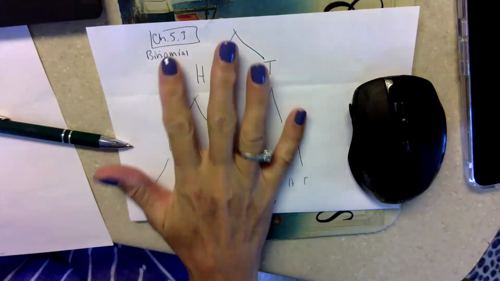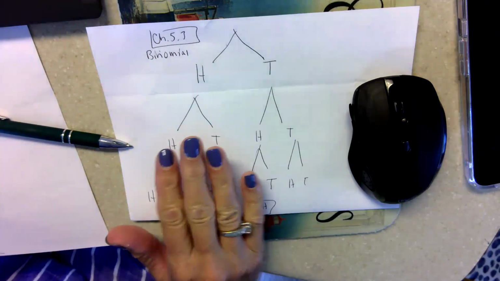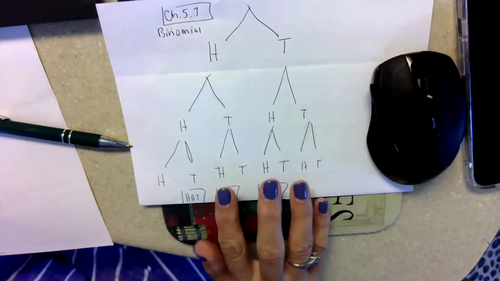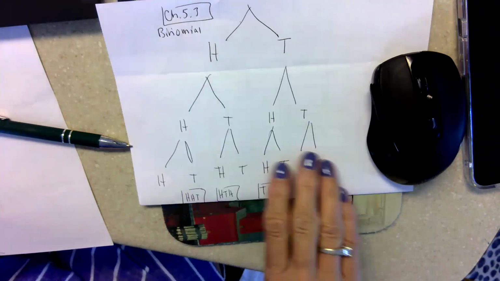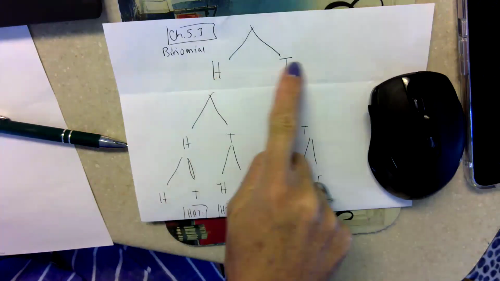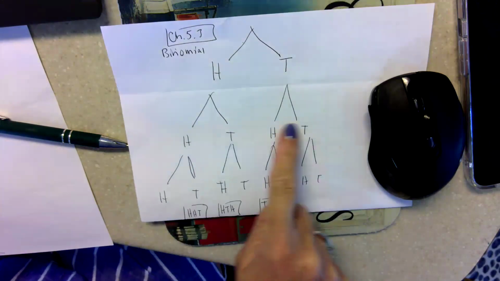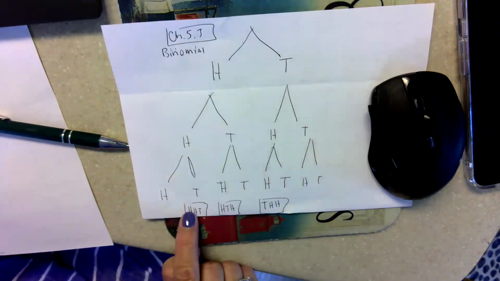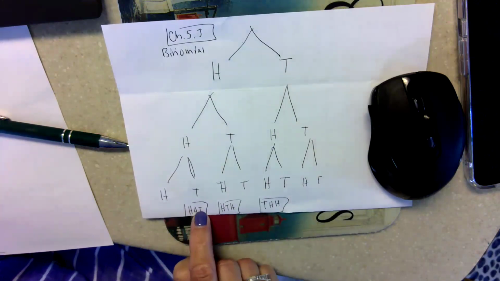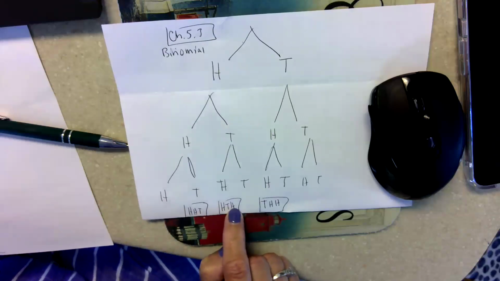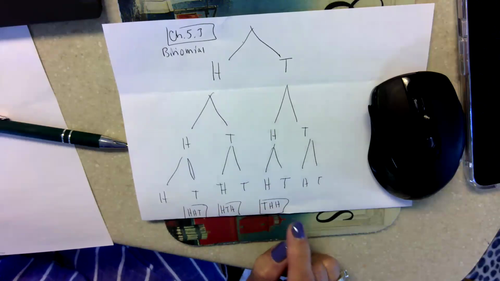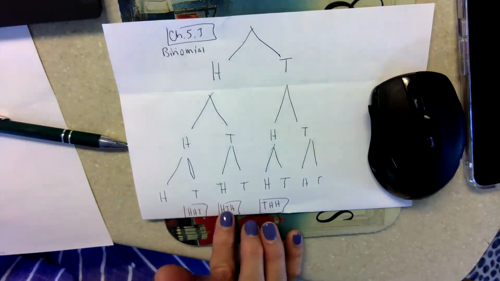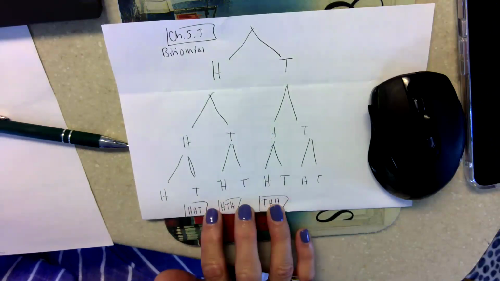Okay, for chapter 5.3, if we go back to chapter 4, where we learned about permutations and combinations, permutations are when we're choosing items and the order matters. So if I were flipping a coin 3 times, I flipped it once and I could have heads or tails, a second time heads or tails, a third time heads or tails. With permutations, heads, heads, tails would be different than heads, tails, heads, which would be different than tails, heads, heads. But with combinations, these 3 would be considered the same because these 3 have 2 heads and 1 tail.